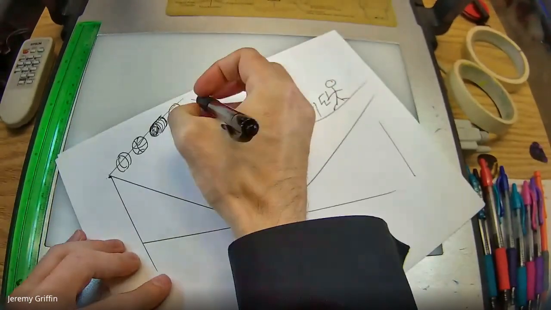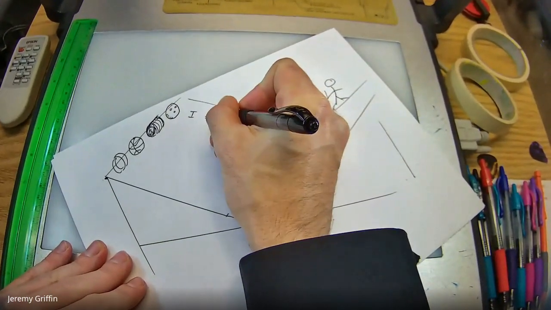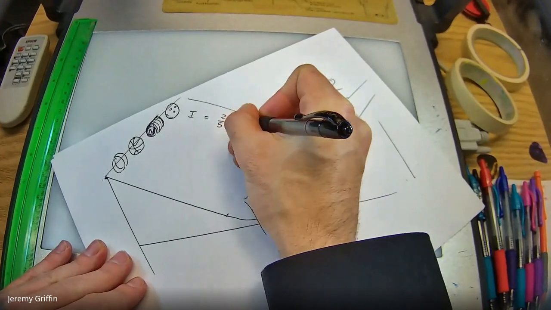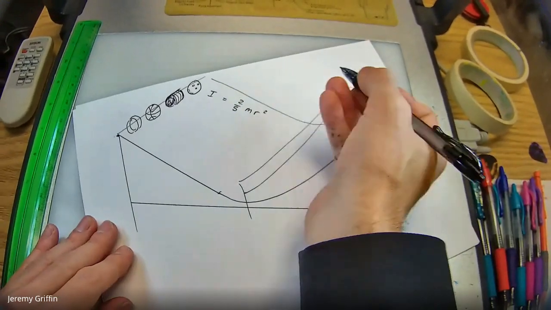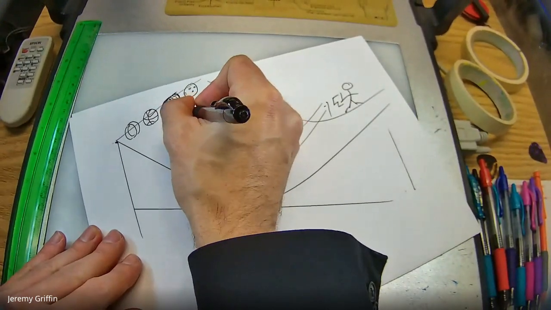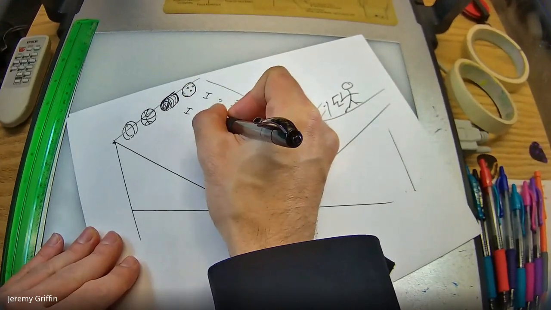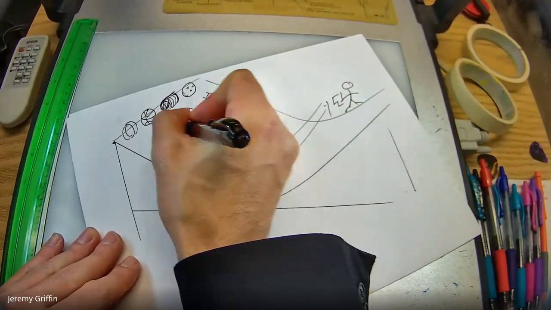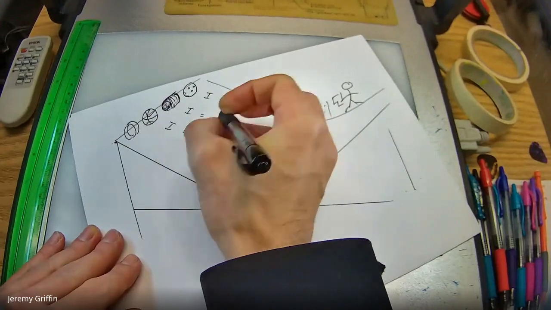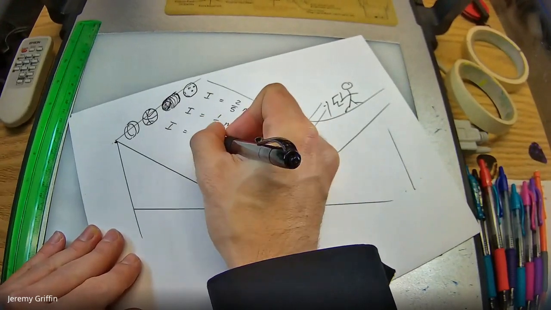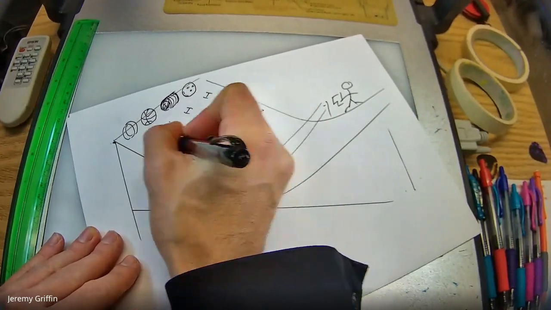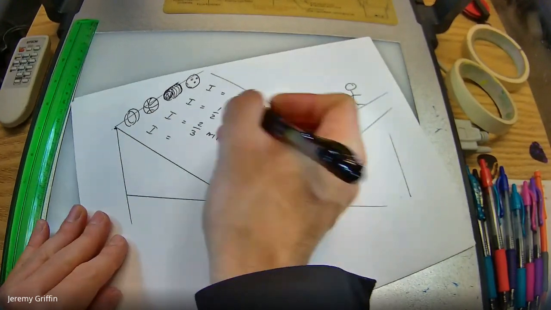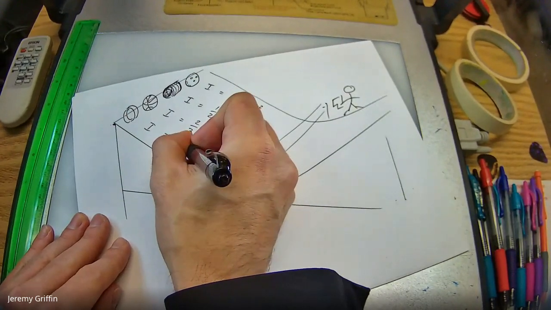So label these: I equals 2/5 mr squared, where m is the mass and r is the radial size of that object. Solid cylinder is 1/2 mr squared. Basketball is 2/3 mr squared, and the ring is just plain mr squared.